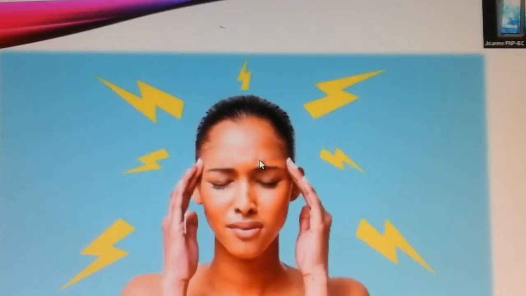All right. How can we prevent migraine headaches? You want to avoid triggers. So no chocolate, no alcohol, no artificial sweeteners, no MSG, not too much stress, not too much sleep, not too little sleep.